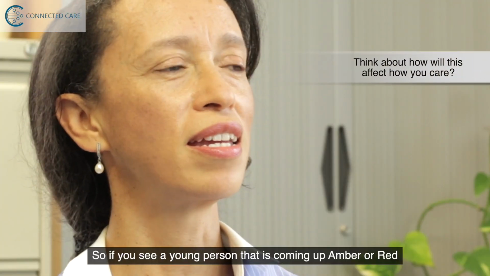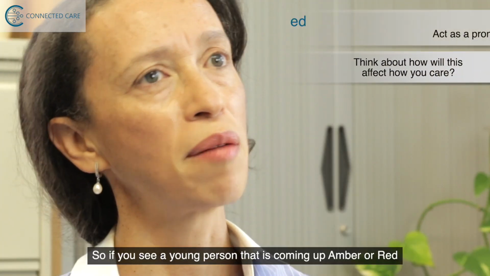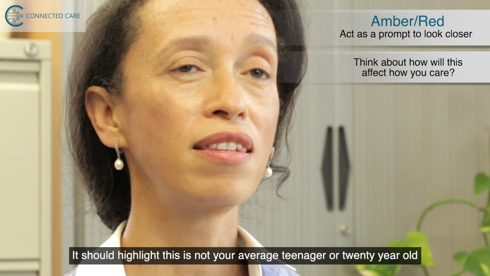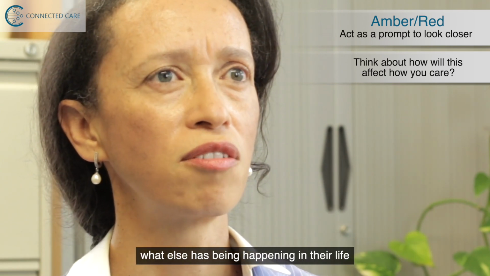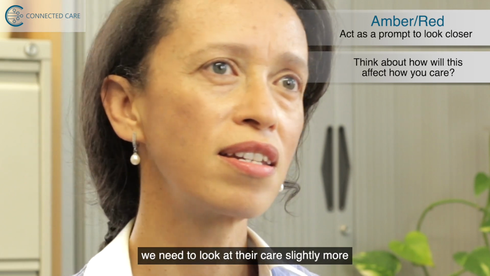And so if you see a young person that is coming up amber or red, it should highlight this is not your average teenager or 20-year-old. What else has been happening in their life? We need to look at their care slightly more.